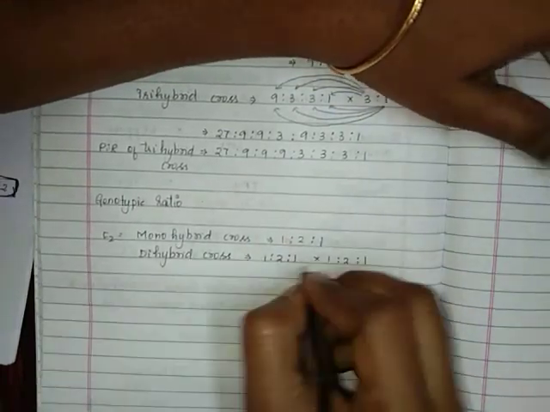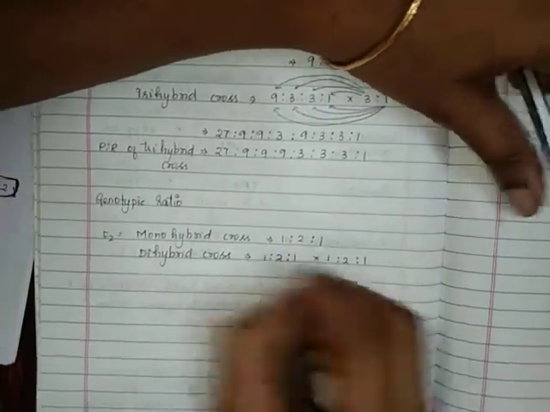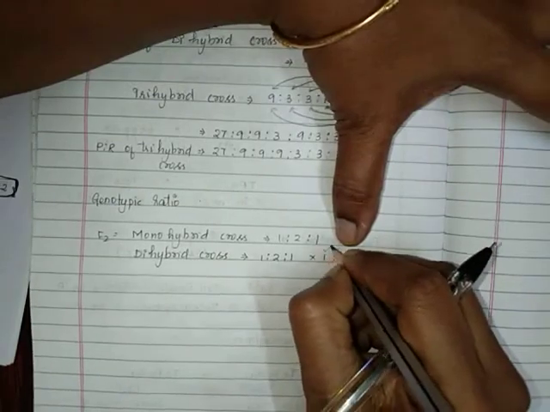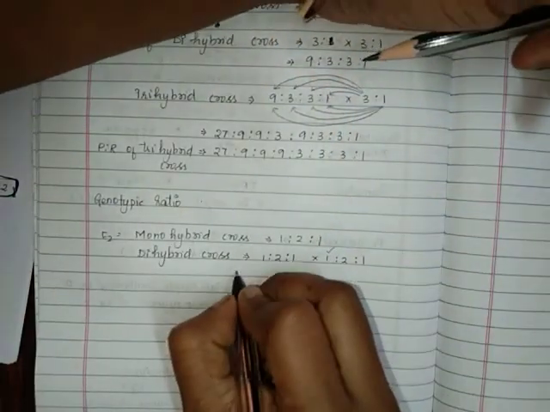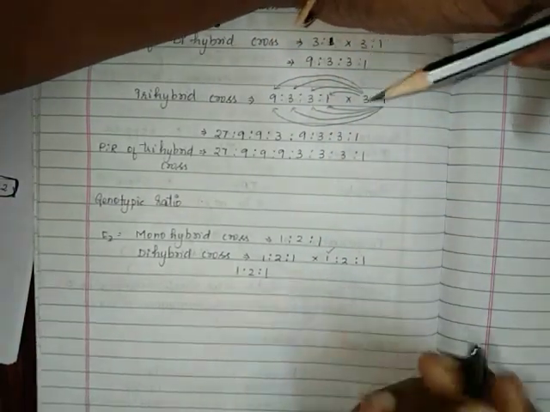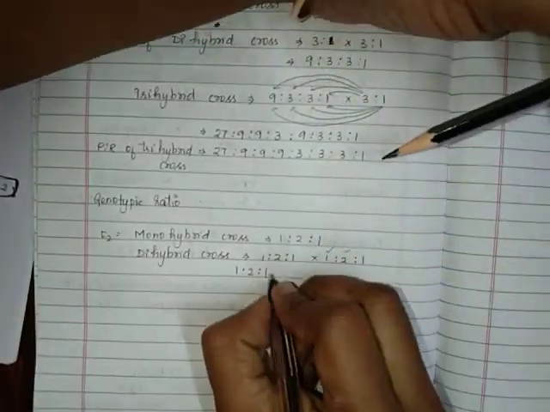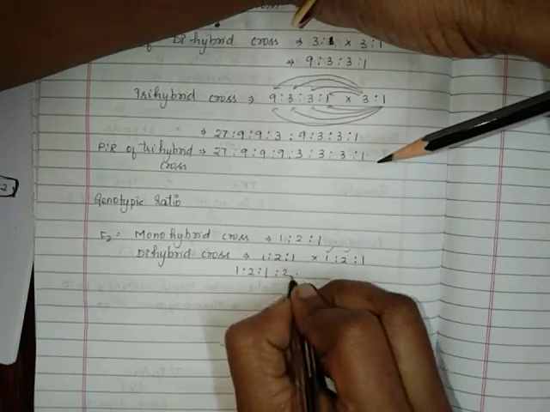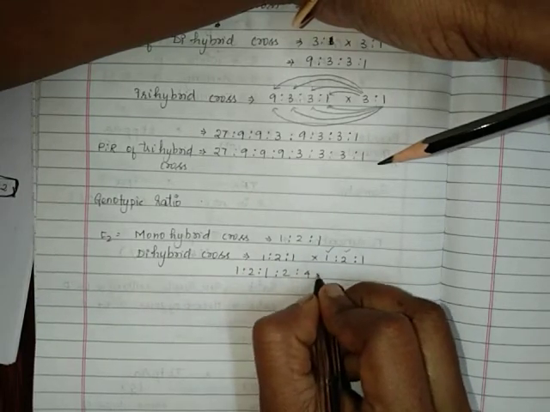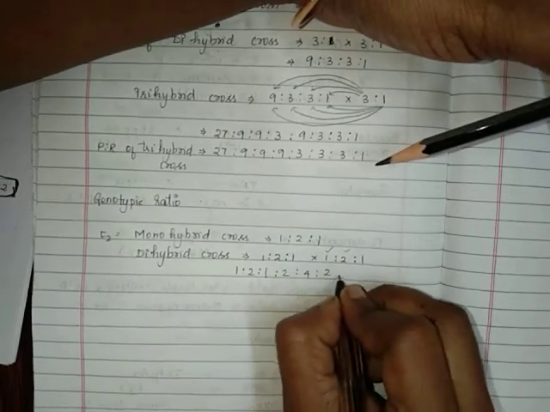If you think writing in one line will be confusing, first we'll mark this, that is, this 1 into all these 3. So you'll get 1:2:1. Now this 2 into these 3 again. So it is going to be 2 into 1, 2 into 2, 2 into 1.